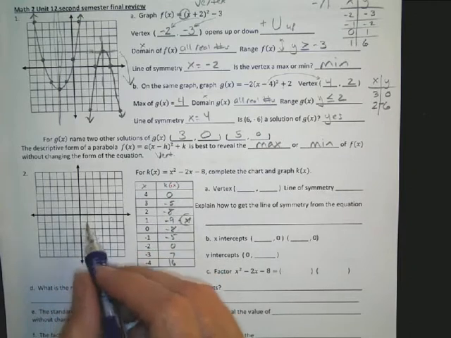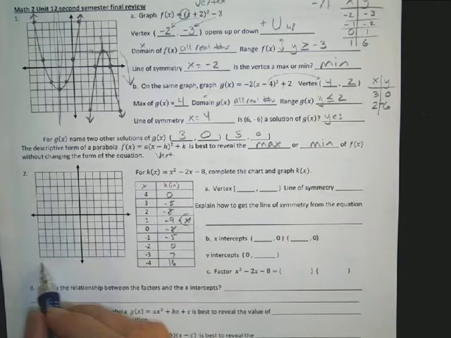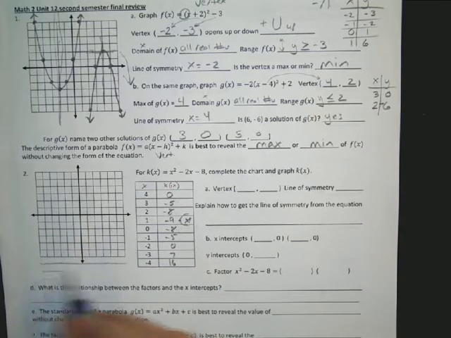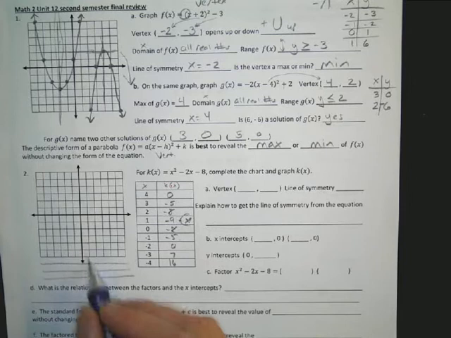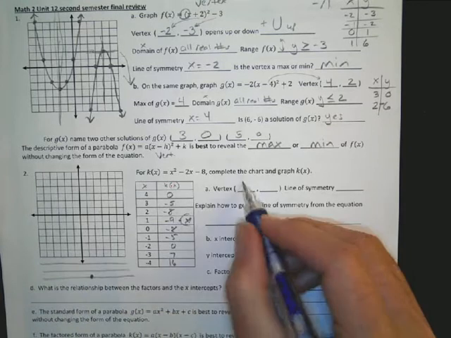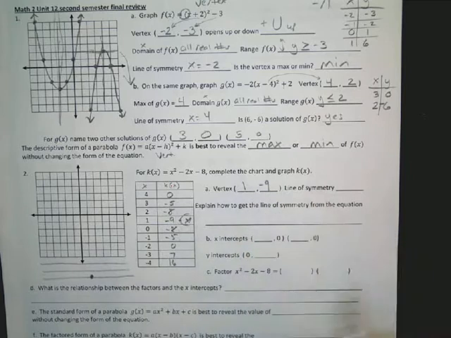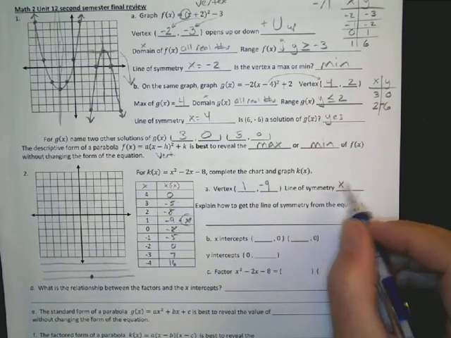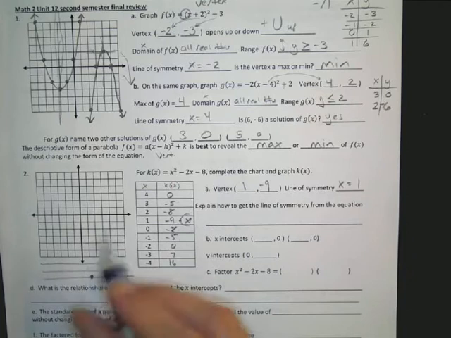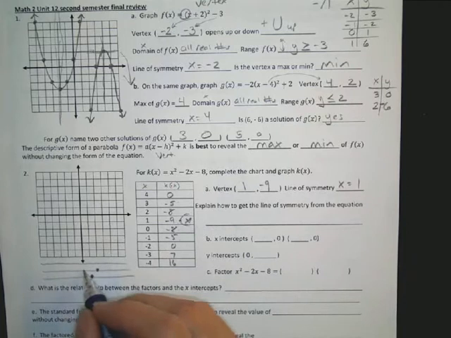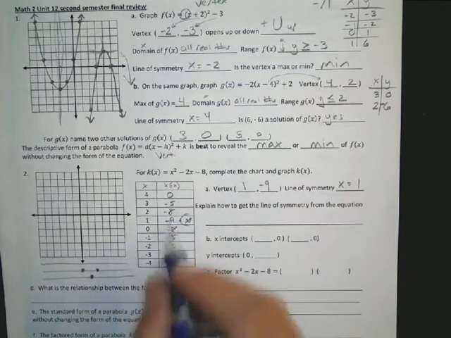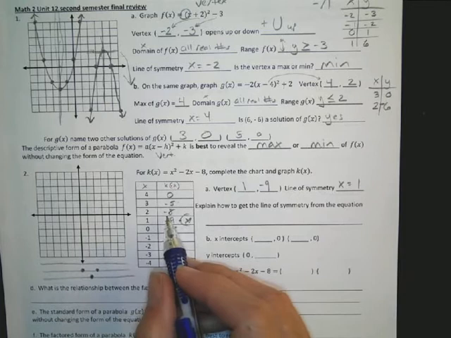We'll have 1, 2, 3, 4, 5, 6. So let's go ahead and do 7, 8, 9, and put that point right there at 1, comma, negative 9. My line of symmetry will be when x equals 1. Now when I graph this, I can go ahead and put my points. At 0 is negative 8. At 2, we're at negative 8.